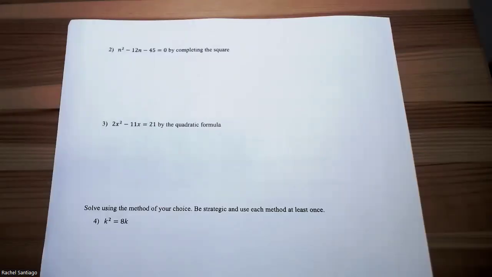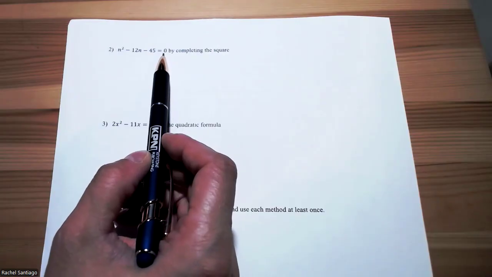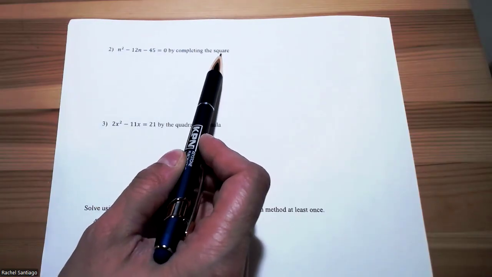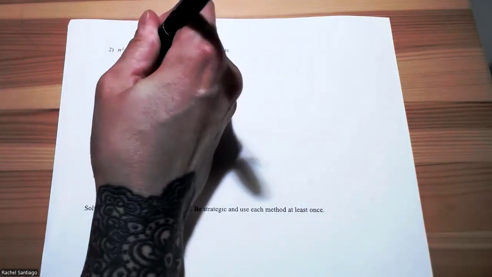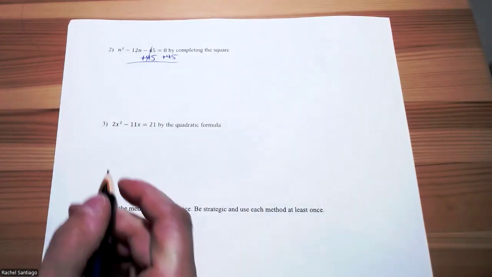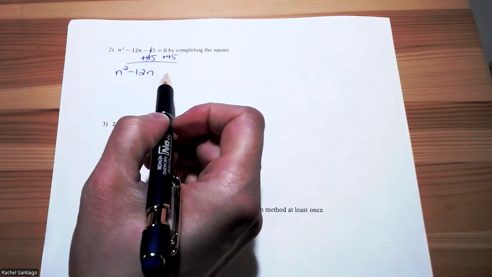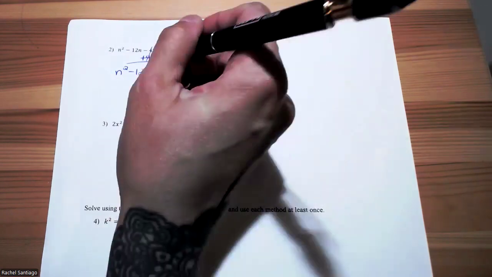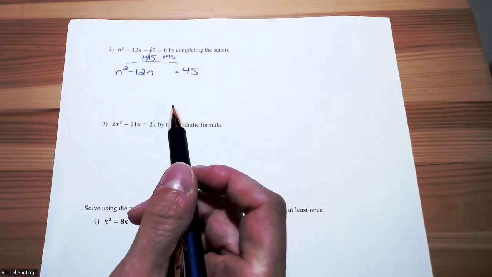For number 2, we have n squared minus 12n minus 45 equals 0. So we're going to solve this by completing the square. First things first, we're going to move the constant term over to the right. That'll leave us with n squared minus 12n. I'm going to leave a little bit of a gap here because we want to actually complete the square, and I'll show you how we do this.